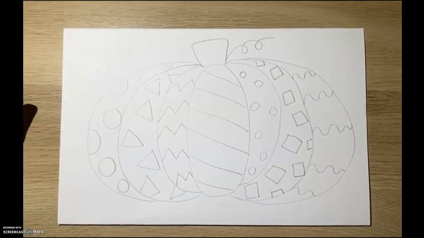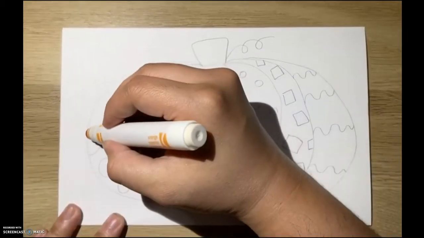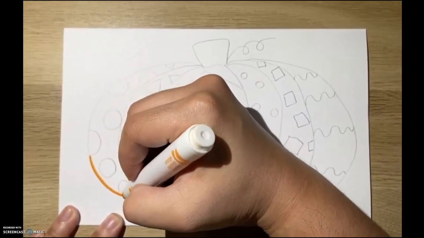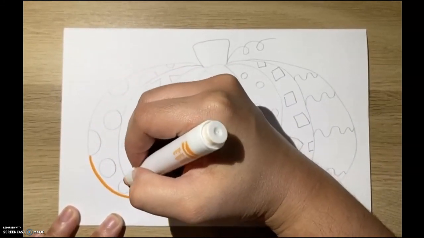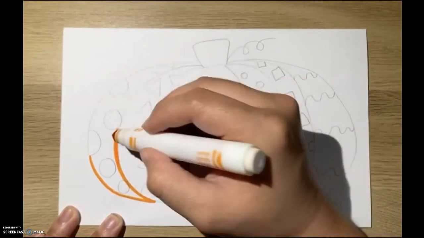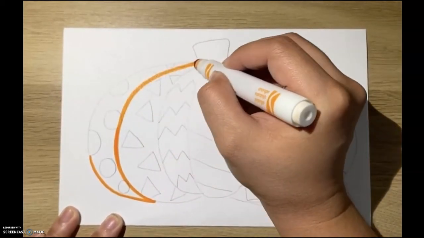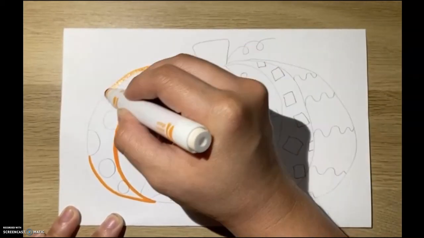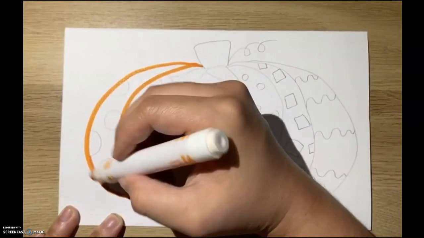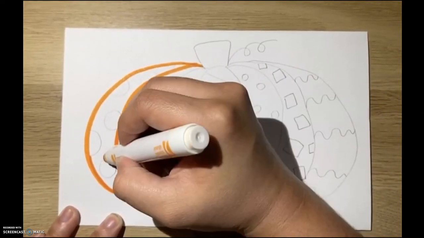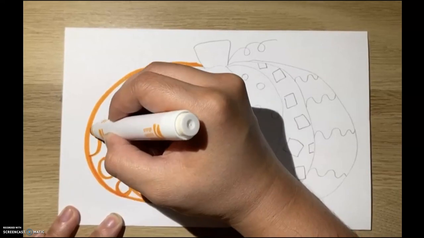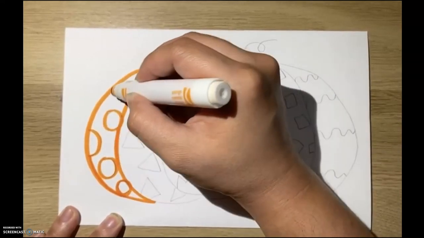Now that I have all my designs, all of my patterns and shapes, I'm going to go in and color each section. So as you can see here, I started with an orange color. Remember, we're coloring in with our warm colors. Our warm colors are again orange, yellow, and red. So I started with orange, and I'm also going to color other sections in with red and yellow.